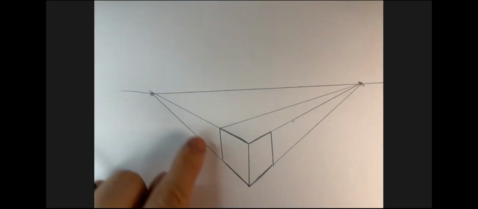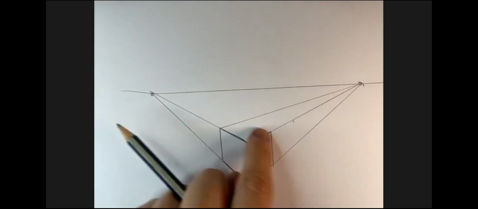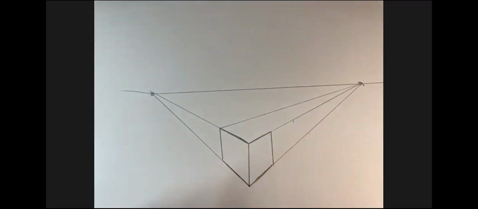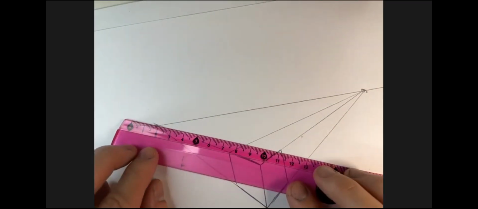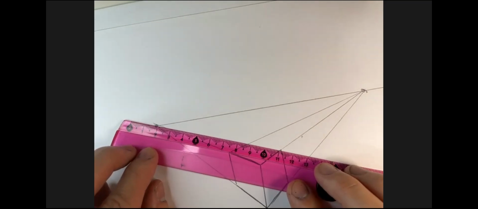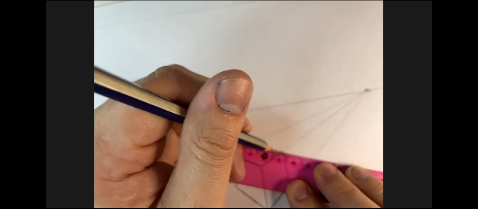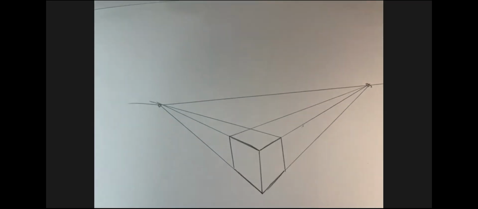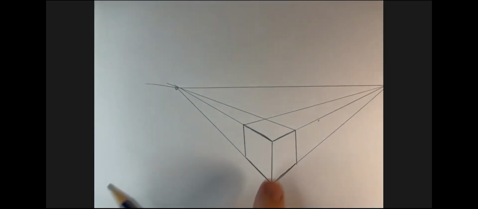And then the one on this side has 1, 2. So we're going to draw a third one, and it's going to join up to this point. There we go. And that forms the roof of our square there.